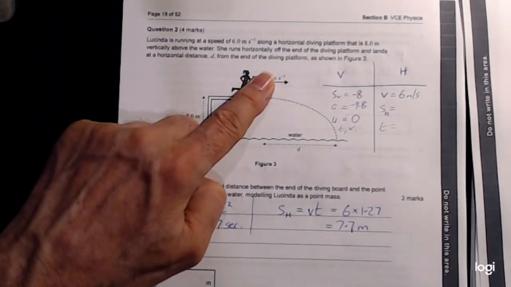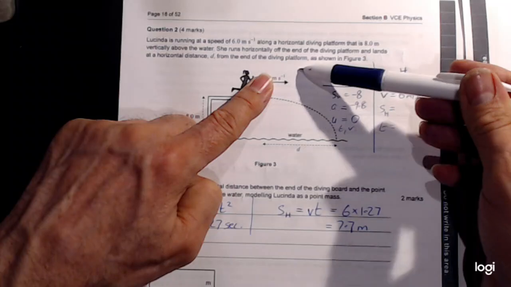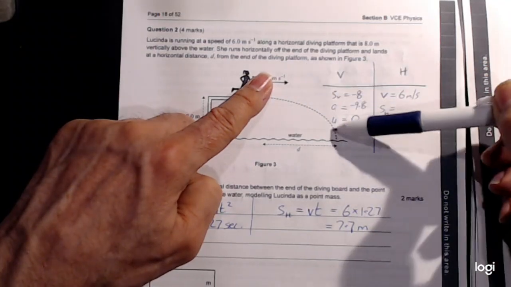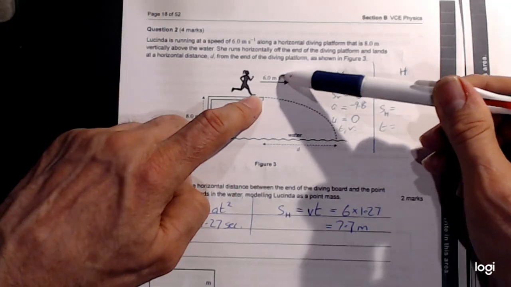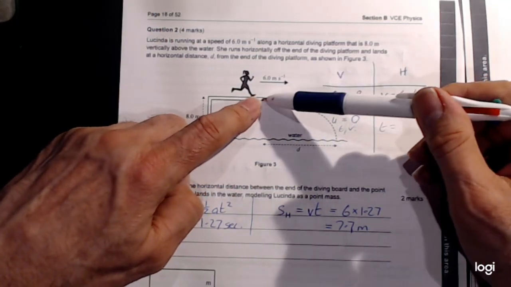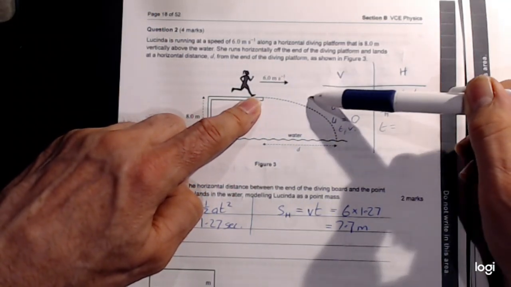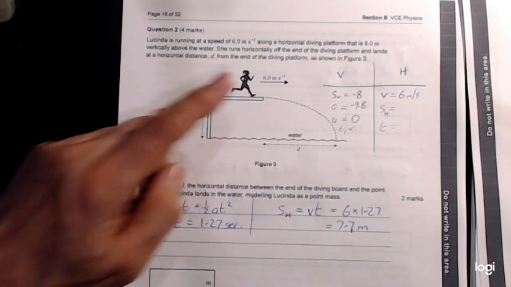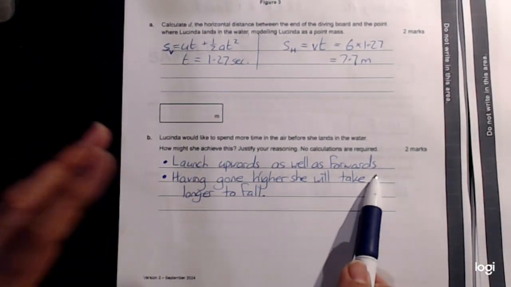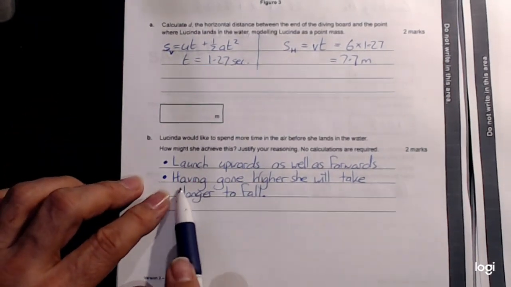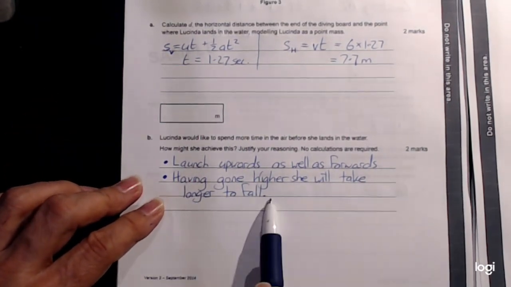If she bounces up, the extra height will mean she is falling from a higher spot, and she's going to take longer to fall. She's going to take a bit of time to go up as well, right? So there's extra time doing that bit before she does this bit. Okay, and that's pretty much what I've said down here. Launch upwards as well as forwards, that's the answer. And here's the justification. Having gone higher, she will take longer to fall. Perfect.